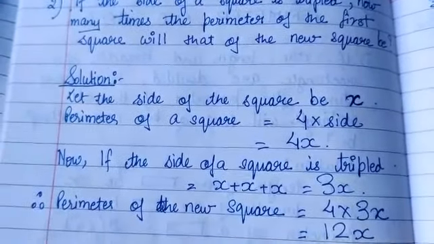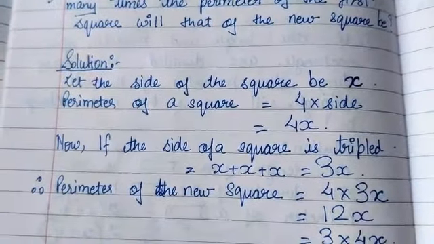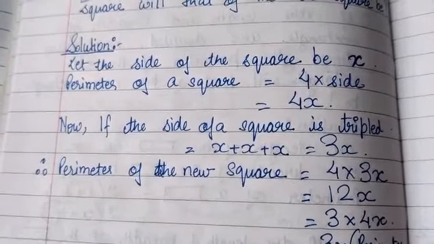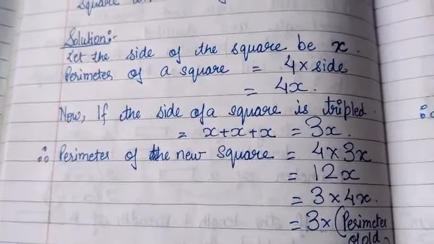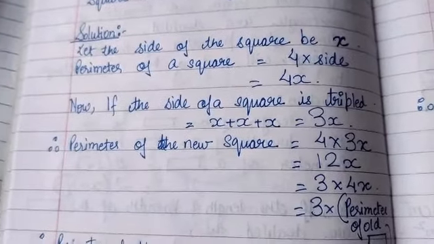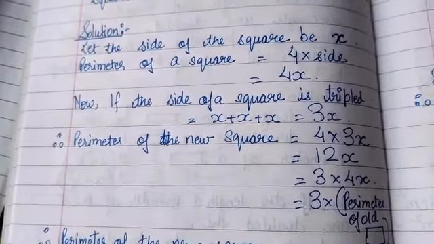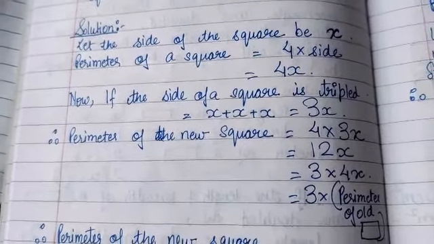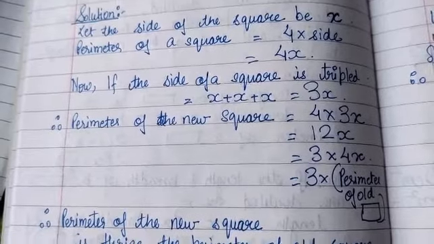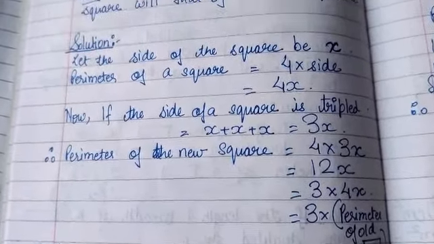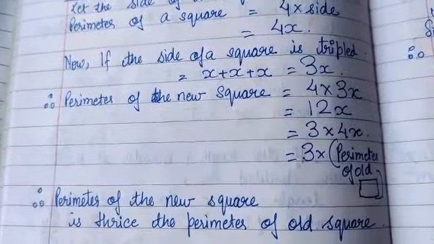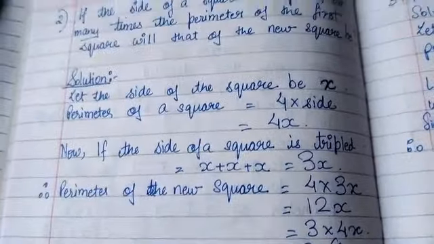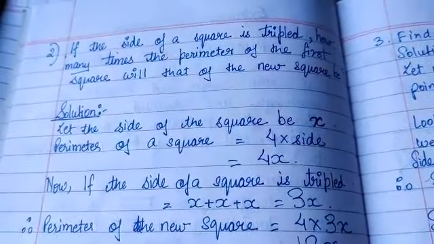Now if the side of a square is tripled, that is, it becomes x plus x plus x, that is 3x. Then the perimeter of the new square will be 4 into 3x. 4 into 3x is nothing but 12x, which can also be written as 3 into 4x, because we know 4x is the perimeter of the old square. So when we triple the sides, then the perimeter of the new square is thrice the perimeter of the old square.